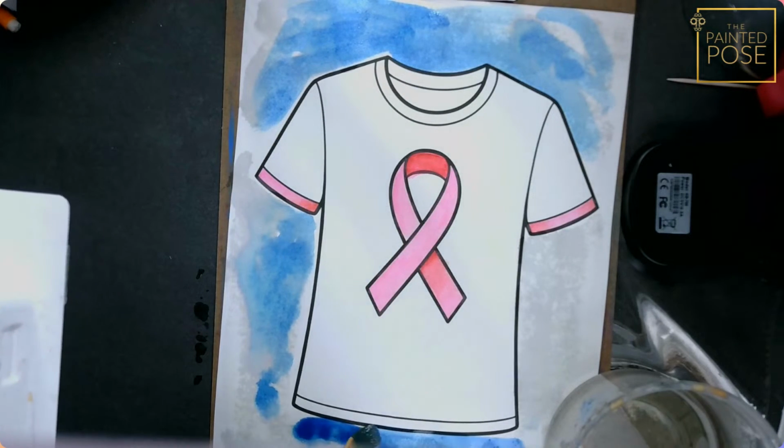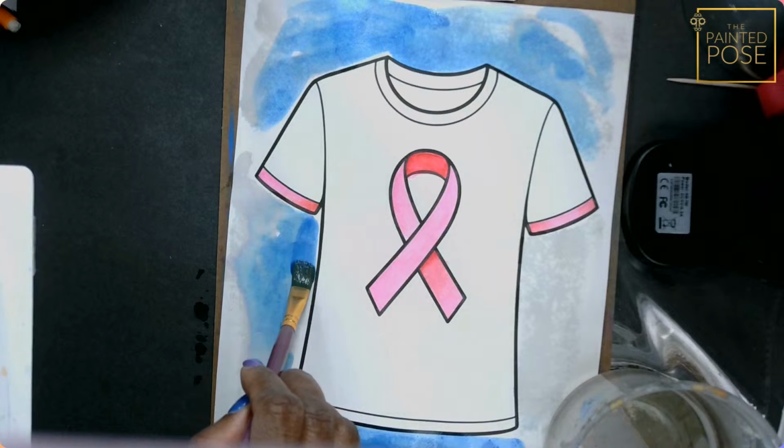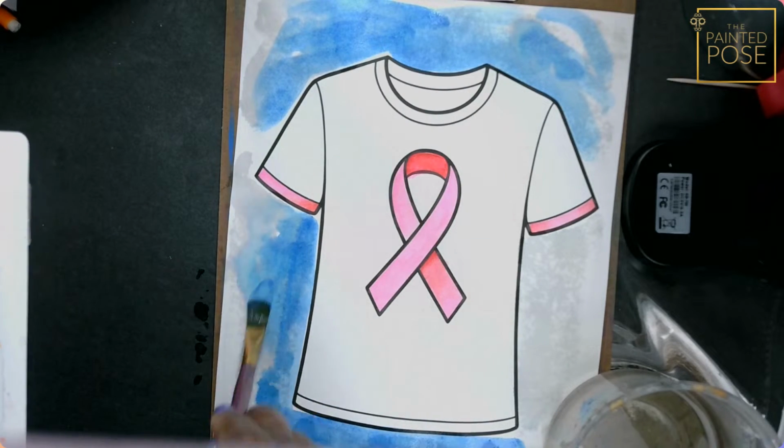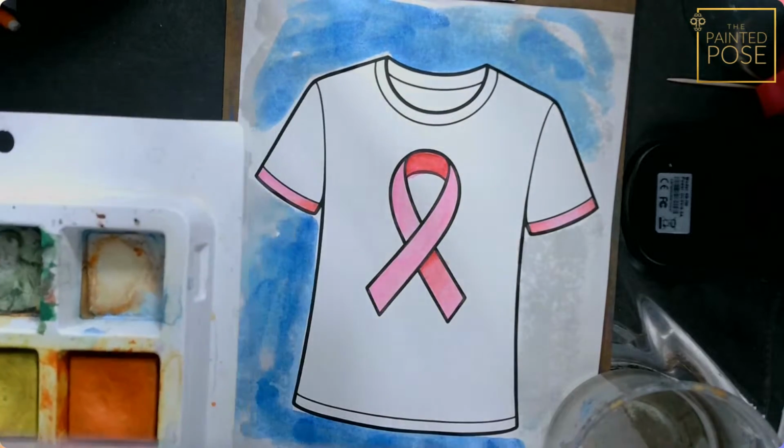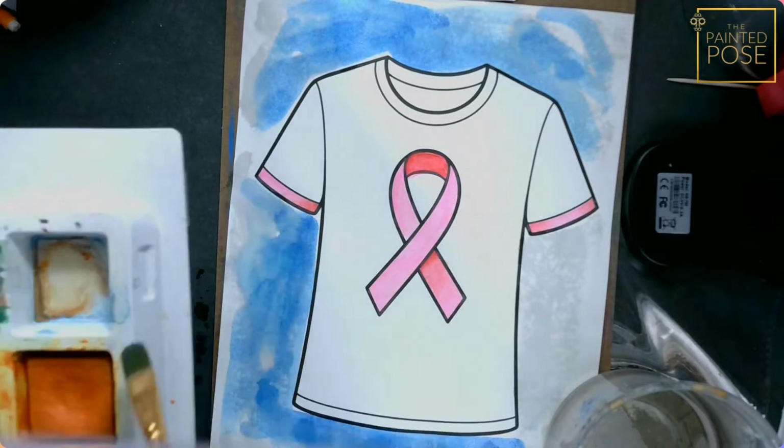So just getting rid of this white paper. All right, we're just coming along this edge. And of course, this is painting with training wheels. So that's what my membership's about.